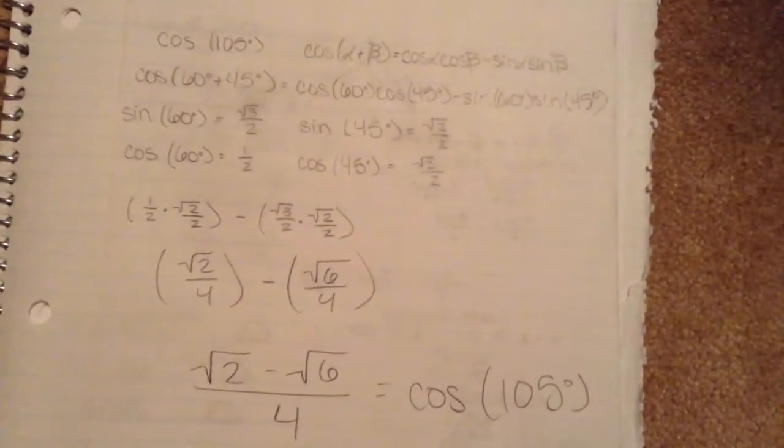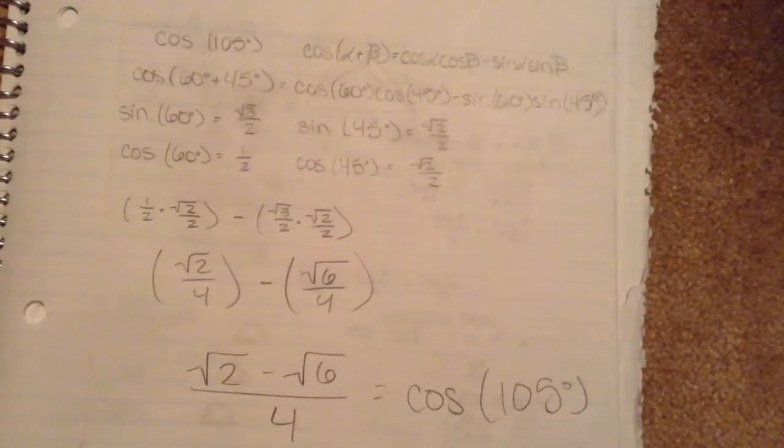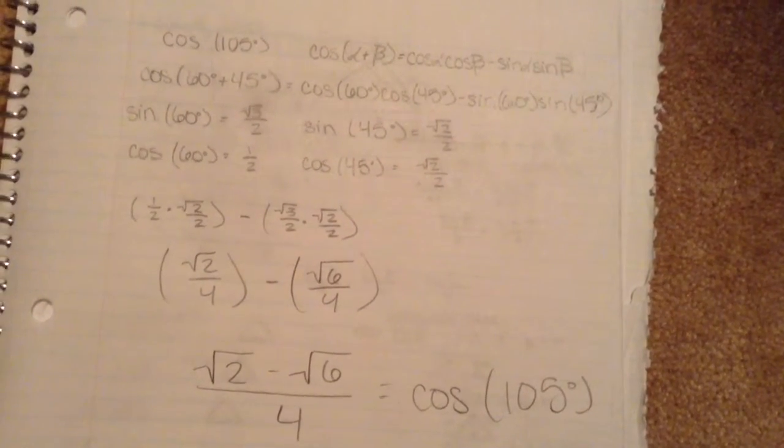Extend the line of the desk out and we will have our y-axis. Mr. Schmidt then will be creating a 105-degree angle. Let's find the cosine of that. So we're trying to find the cosine of 105 degrees. Now that equals 60 degrees plus 45 degrees.